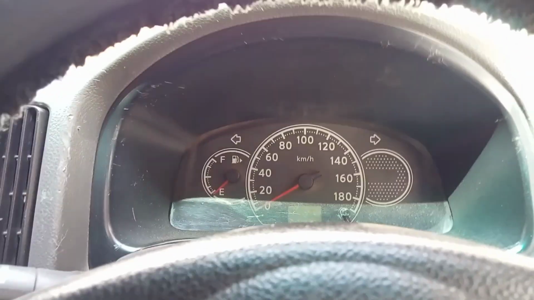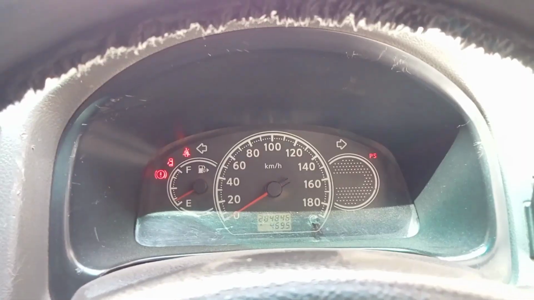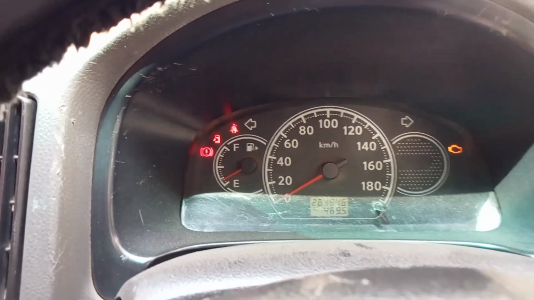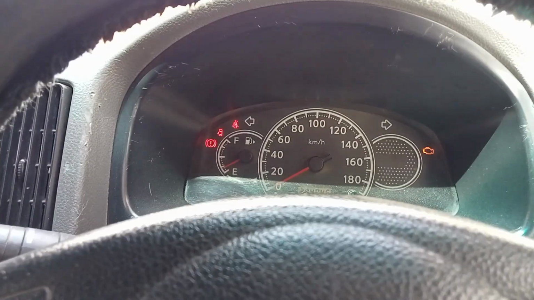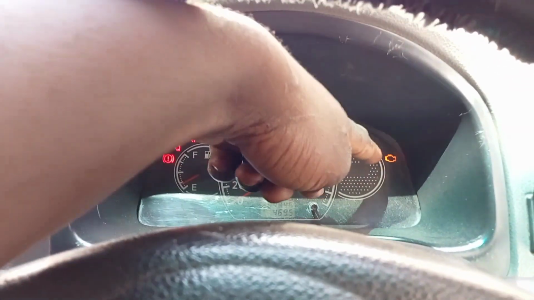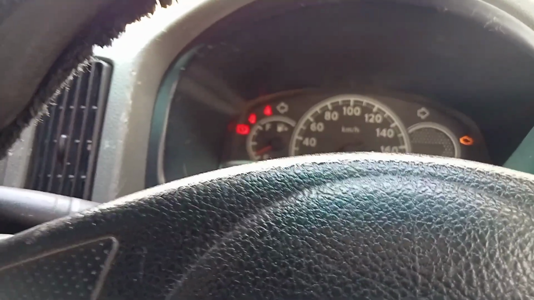I have already swapped the mass airflow sensor, so I'm going to start the vehicle. We still have the check engine light on the dashboard. Let me try to accelerate. See, it's very smooth.